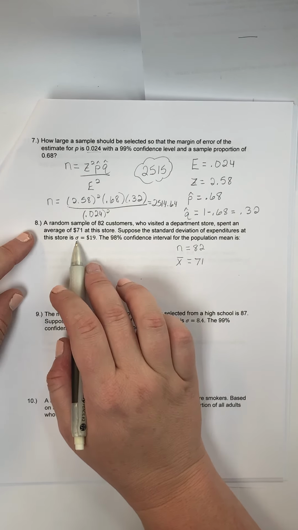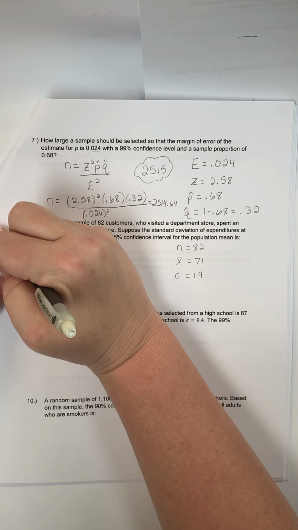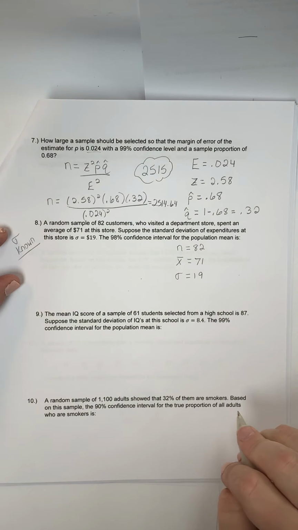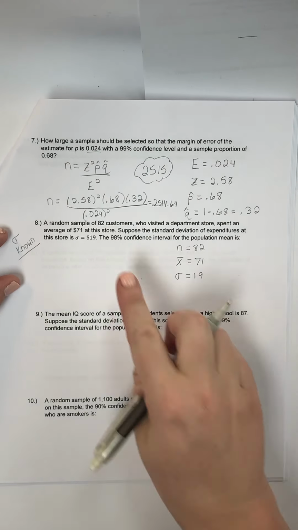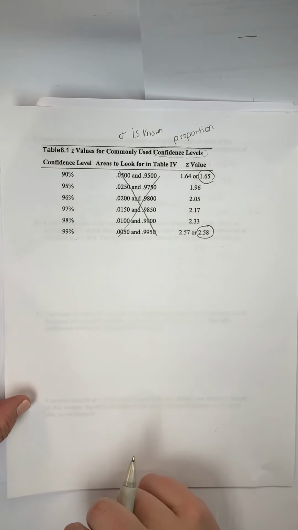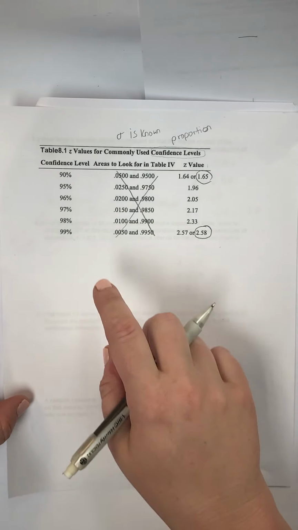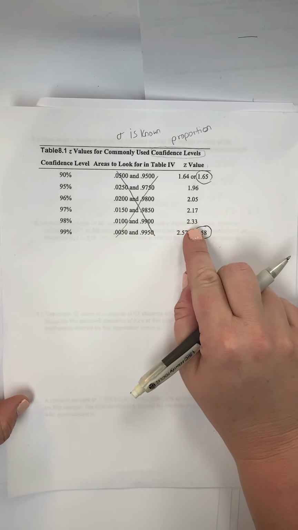We know with confidence intervals, just like with hypothesis tests, you have three situations: sigma known, sigma unknown, and proportions. So we have sigma known. Doesn't hurt to label it. There it is, it's known. And a 98% confidence level. Now for sigma known, we need a Z. So 98%, Z gives us 2.33.